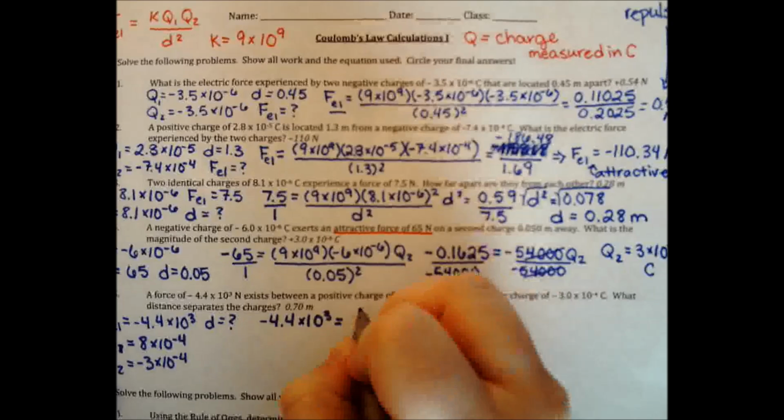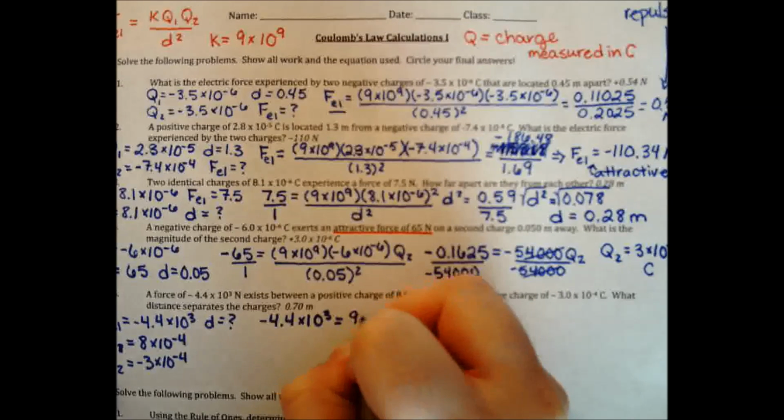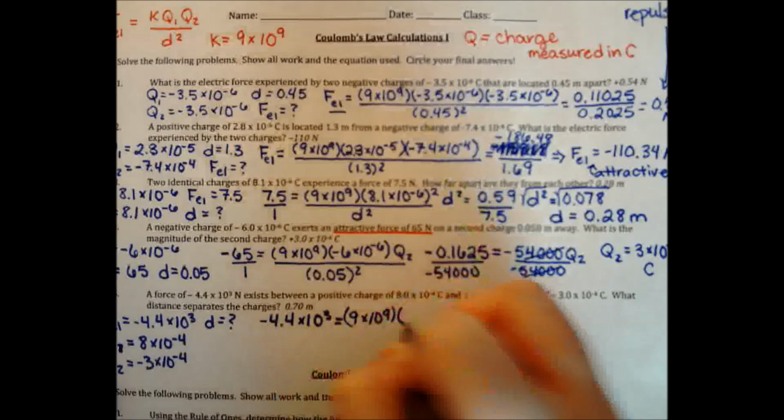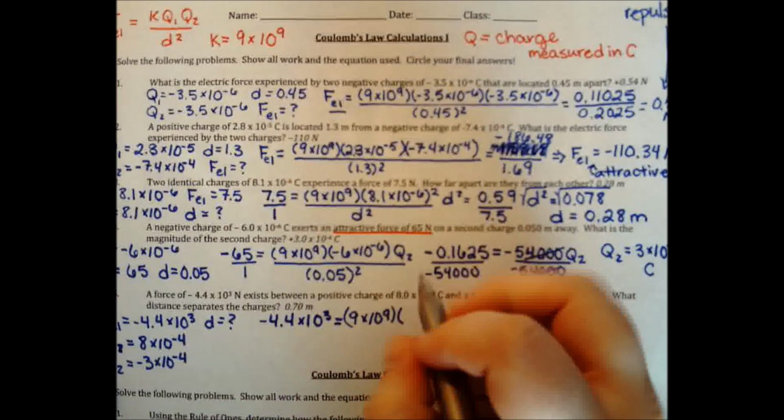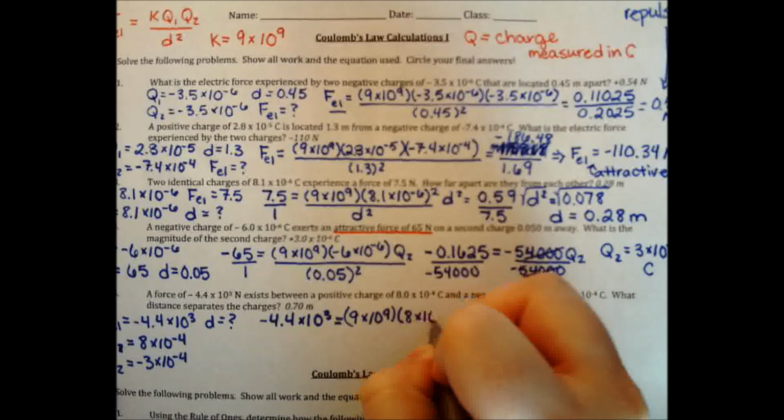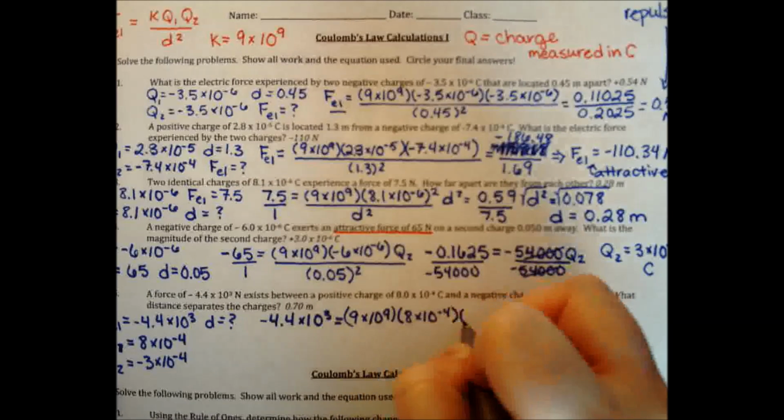Negative 4.4 times 10 to the third equals 9 times 10 to the ninth times, this time they're not identical, so I can't just square it. I have to actually write out everything. My favorite.